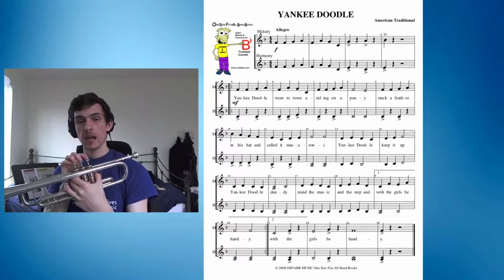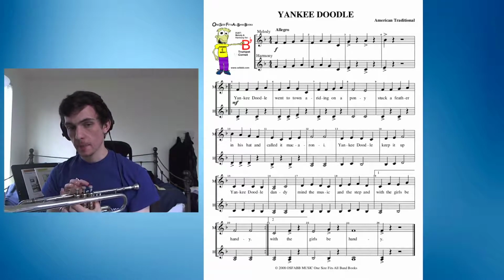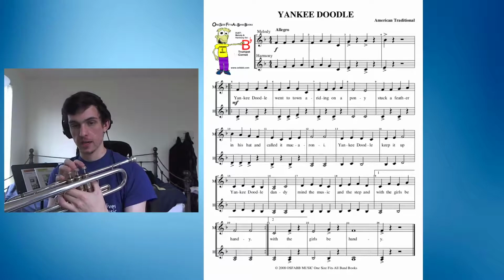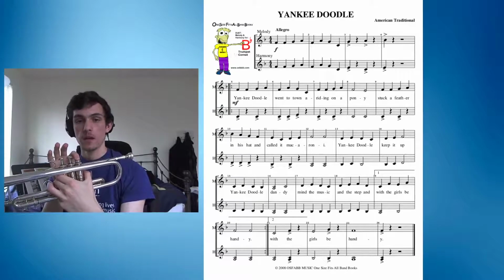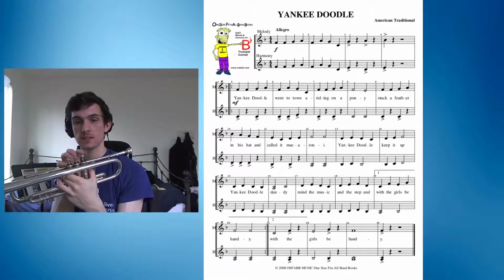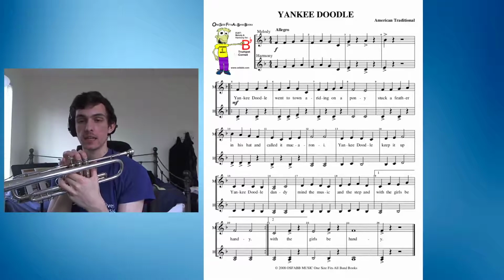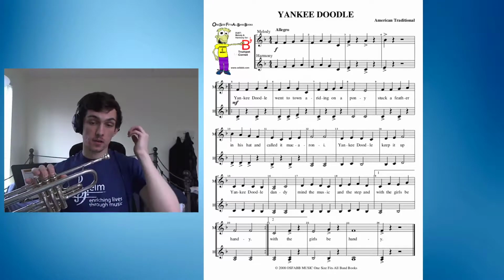All right. And the fingerings for those notes. You should know these, and I think you can figure them out, but I'll show you again. We have F, F, F, G, A, F, A, G, C, right? So A is 1 and 2, G is open, C is open, and F is your first valve. And then at the very end there, we have an E, which is also 1 and 2. It's the same fingering as A.